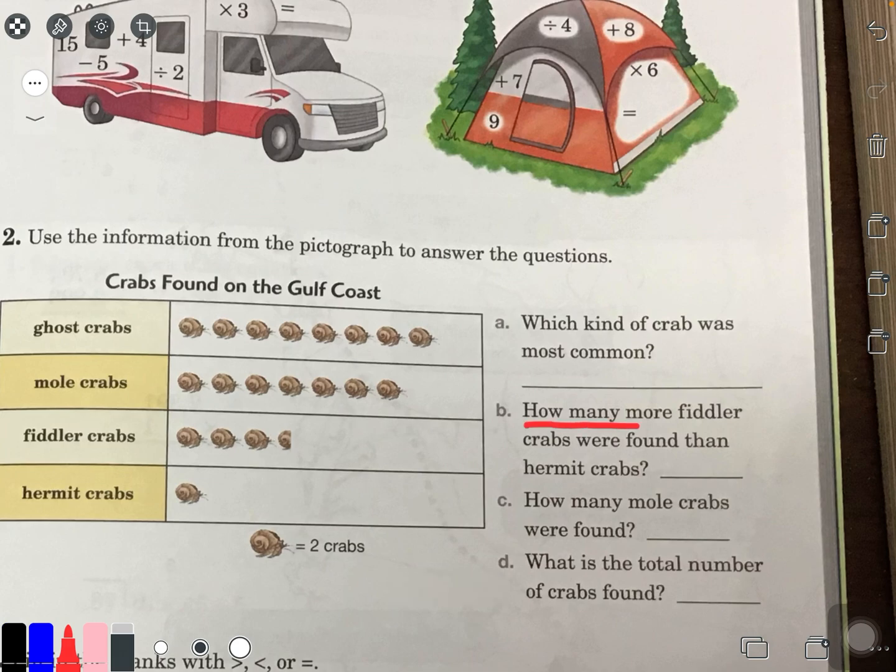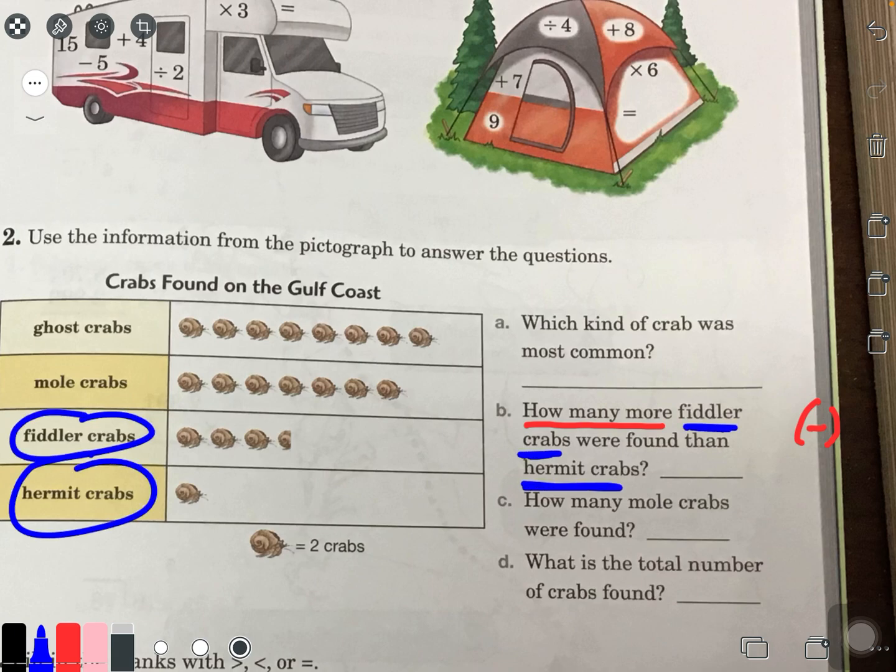When it says how many more, what operation do you think we should do? Are we adding or are we subtracting when we say how many more? We are subtracting when we say how many more, okay? So you've got to compare the fiddler crab to the hermit crab. The fiddler crab to the hermit crab.